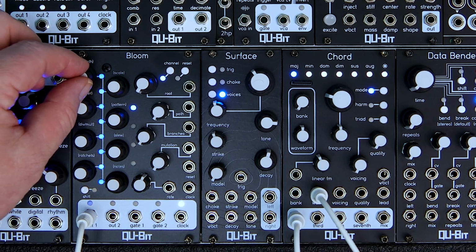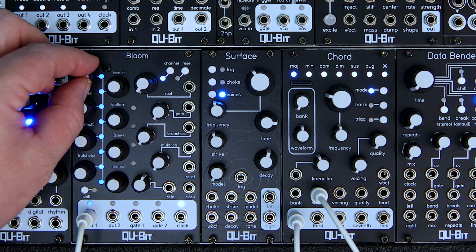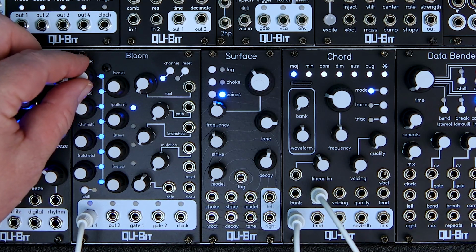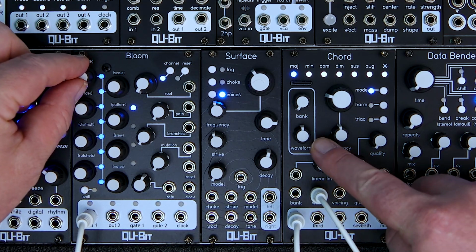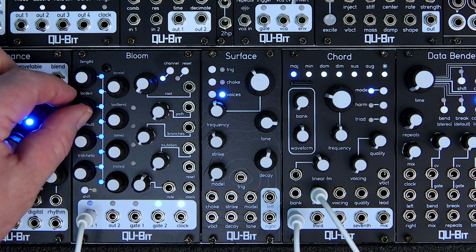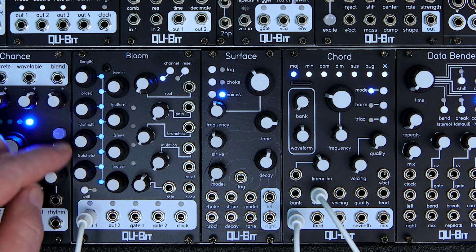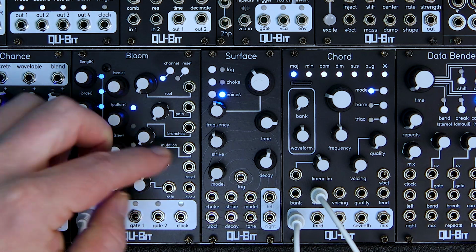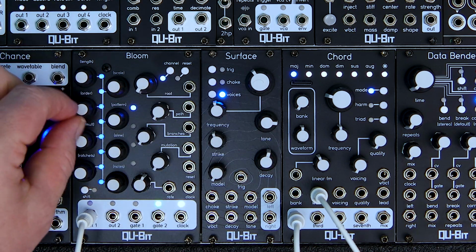And I can scroll through these voltages very intentionally and specifically. This is what I was talking about earlier. So I'm scanning through that wavetable here. And on each of these 8 steps, I can choose a specific voltage to be accessing that wavetable.